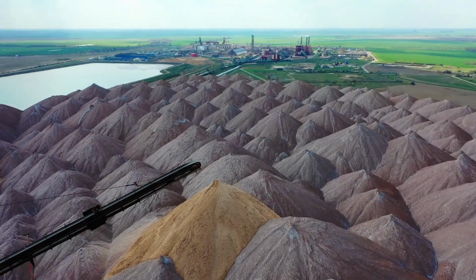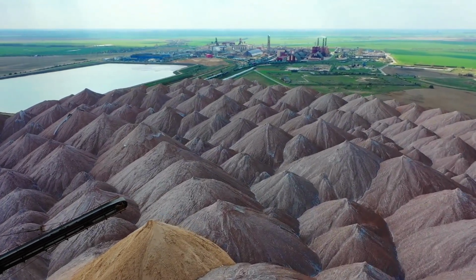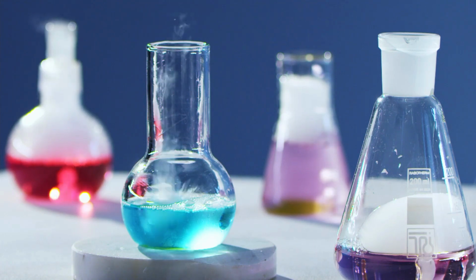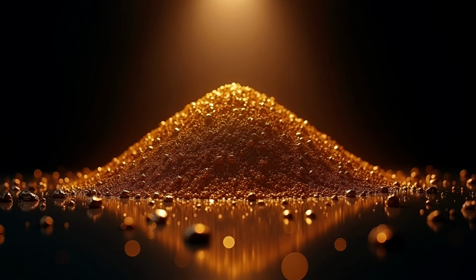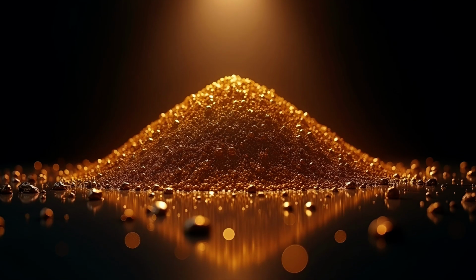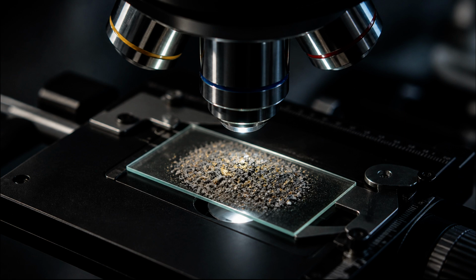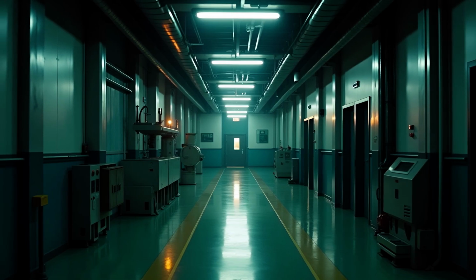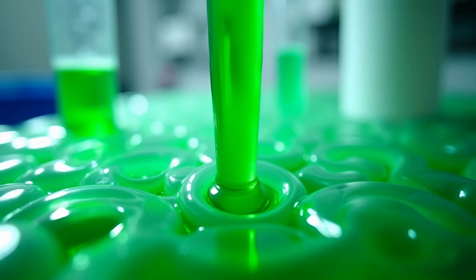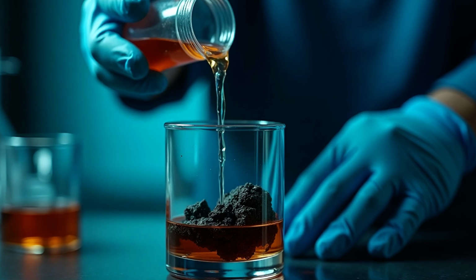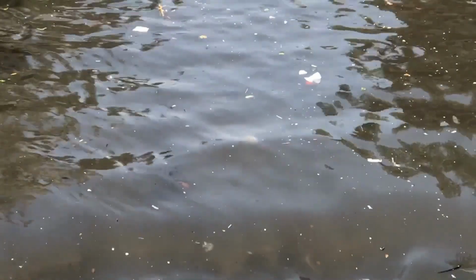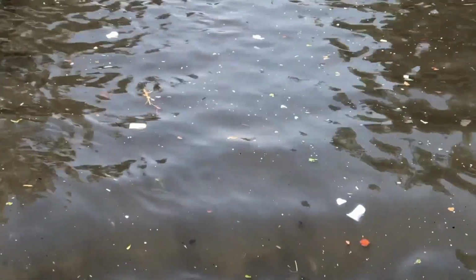At this stage, the processed material is referred to as concentrate. This means that most impurities have been removed, and the valuable metal content has been significantly increased. However, it is still not pure metal and requires further refining. There are two primary refining approaches. Hydrometallurgical methods use chemical solutions, such as cyanide, to extract metals, but these methods can pose environmental and safety concerns.